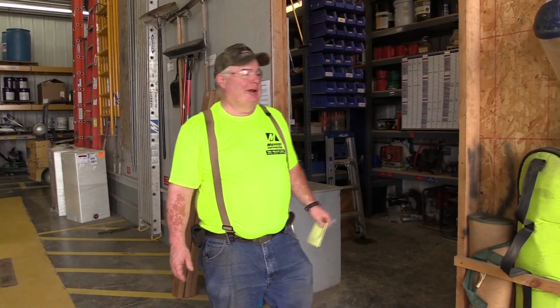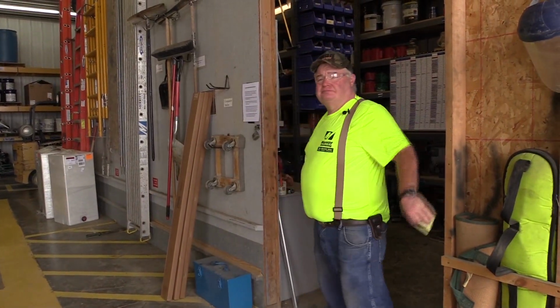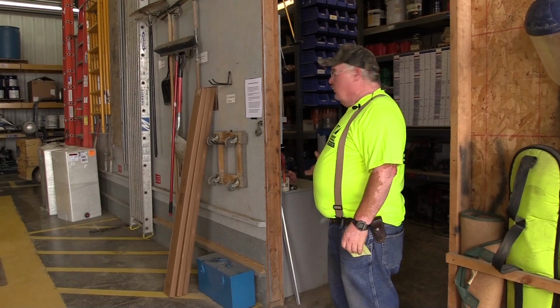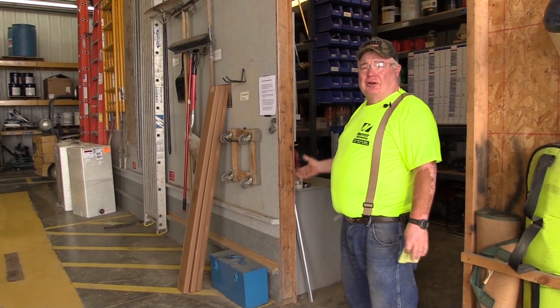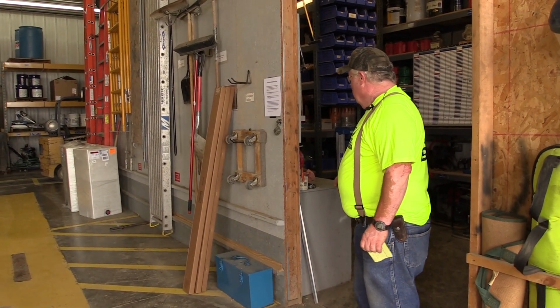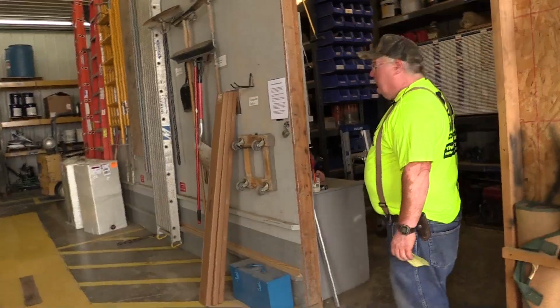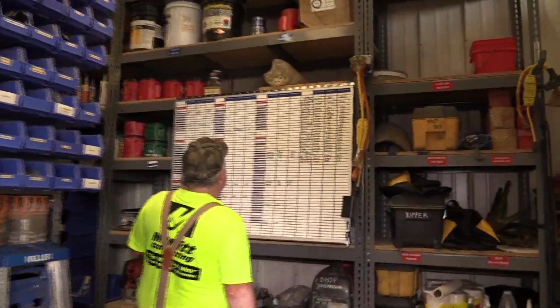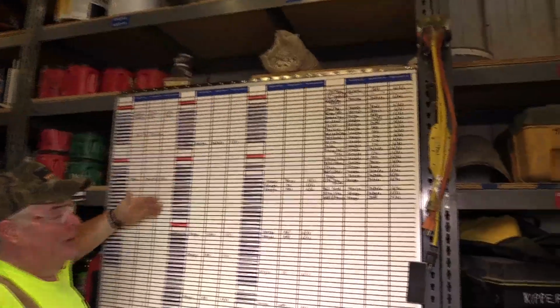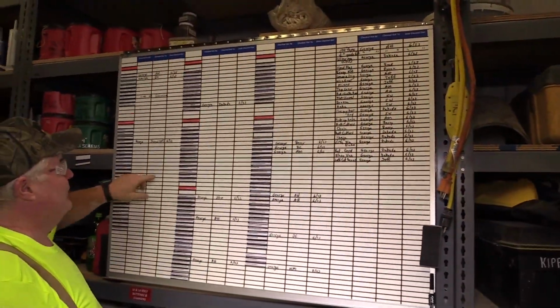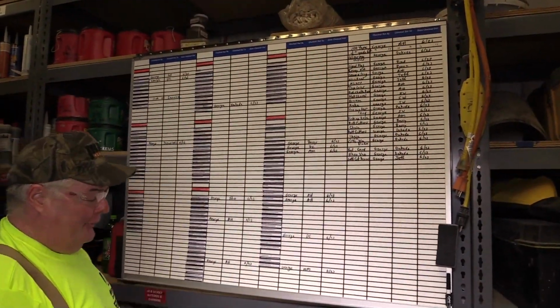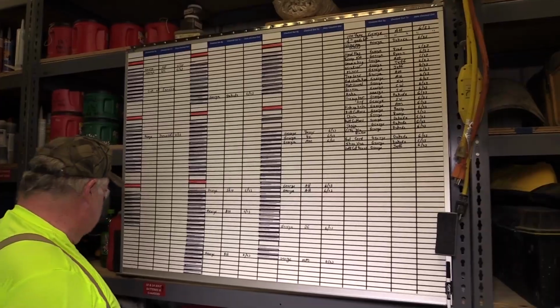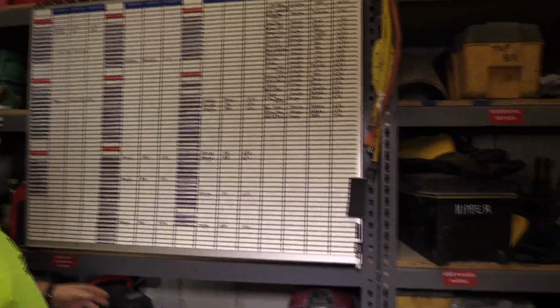This is our tool crib where we keep all of our tools, supplies, and stuff you're going to need. In here we have our sign out board where all of our tools are listed. Most all of our hand tools have numbers on them.